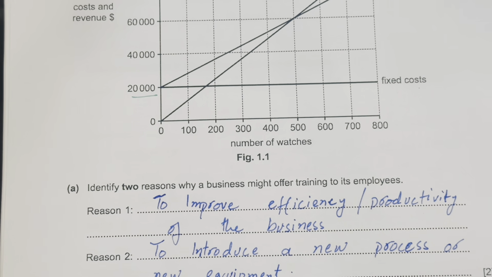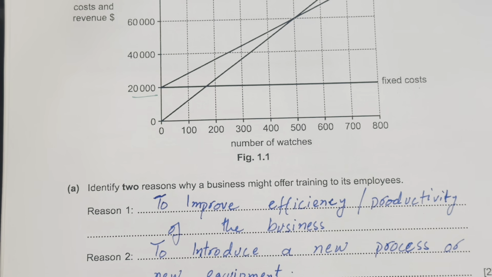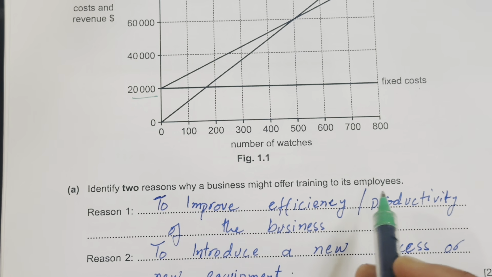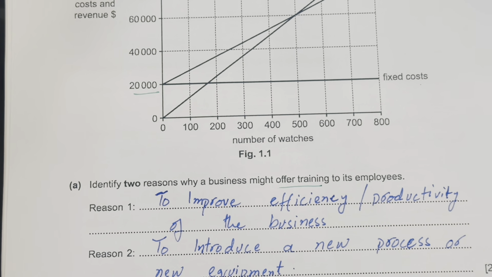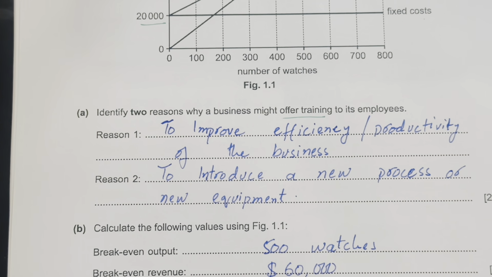You can write a number of reasons for that answer, but only 2 reasons are required: to improve the efficiency and productivity of the business, so we offer training. And to introduce a new process or new equipment; if we have purchased new equipment, then training is required.